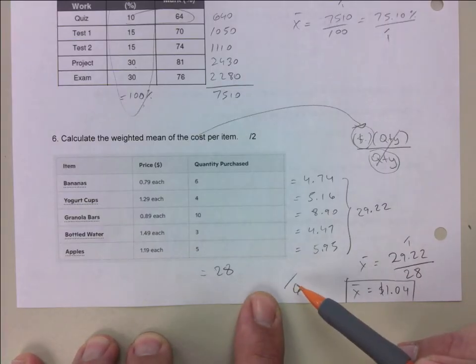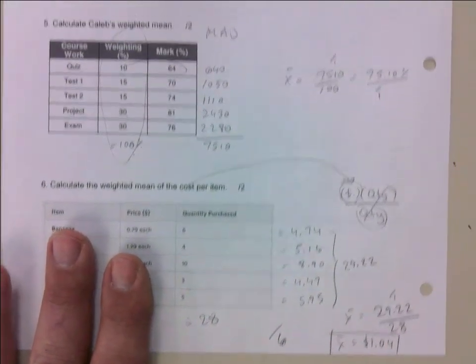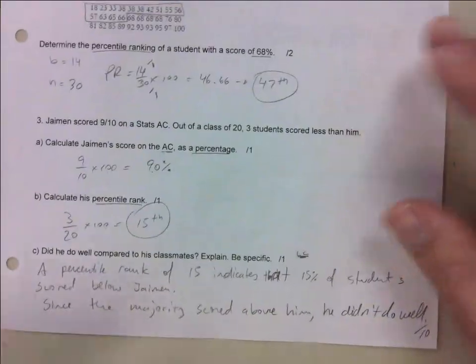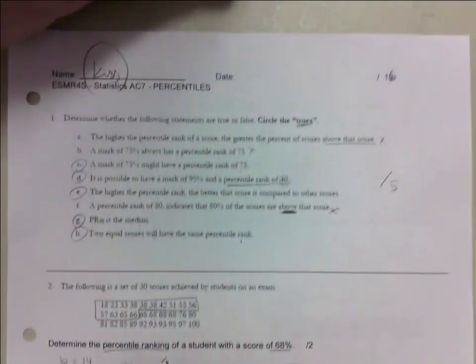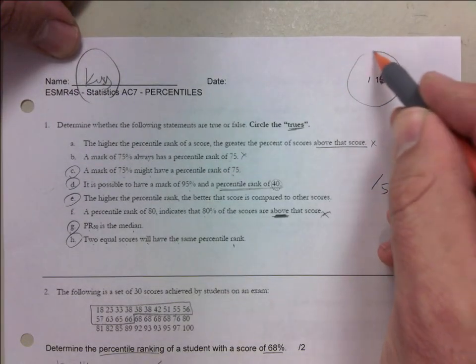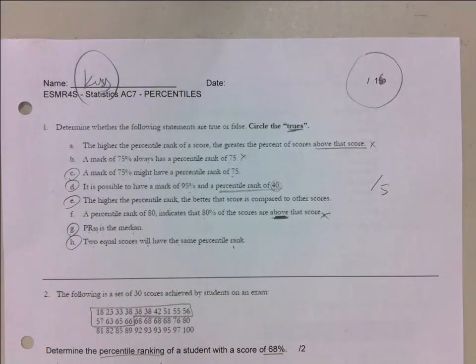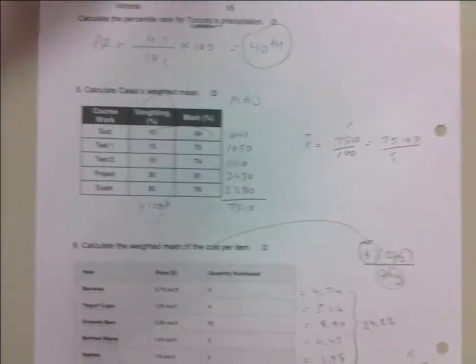So this backside is worth 6. The front is worth 10. And so this is a total out of 16. So make sure you change that out of 16. Put your name and last name on there. Sure. This one?